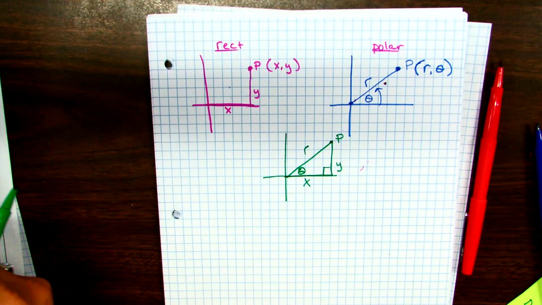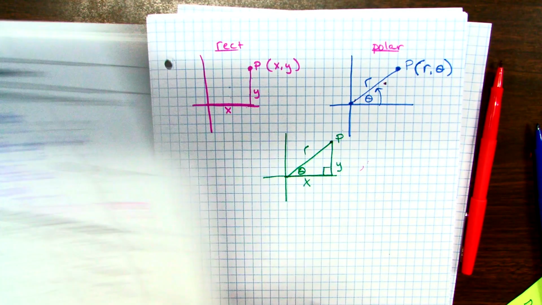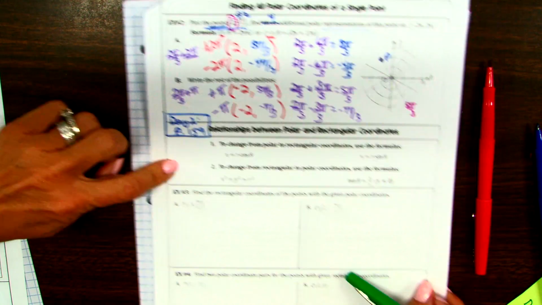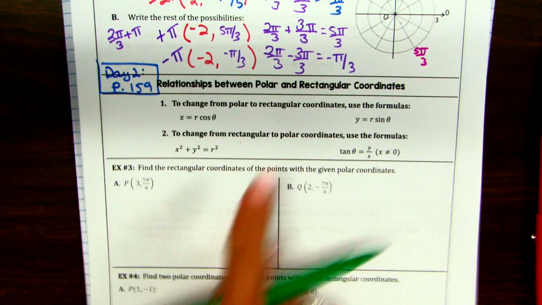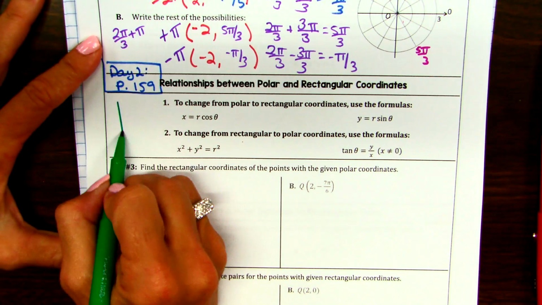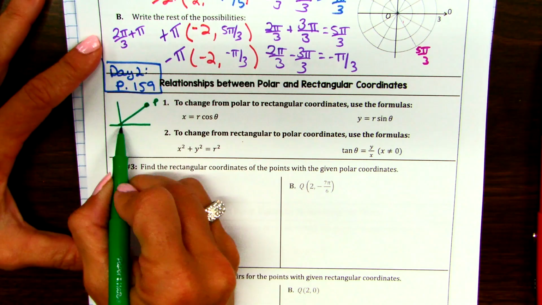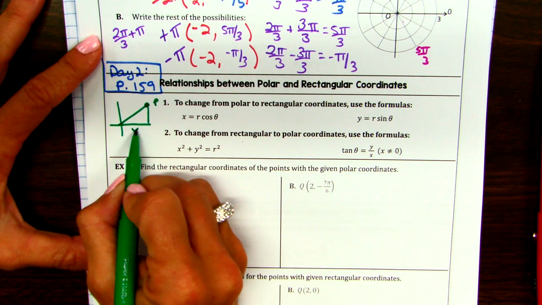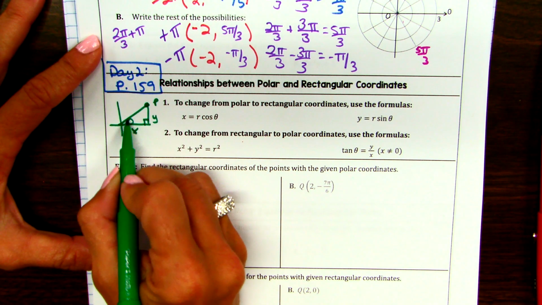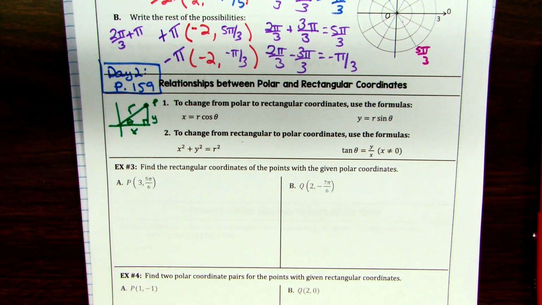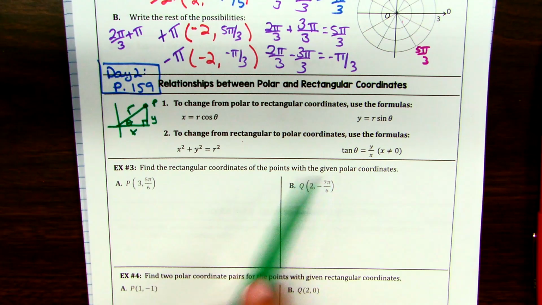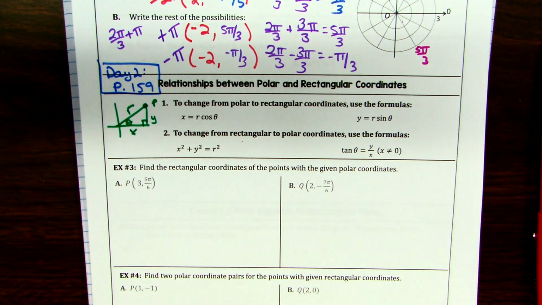Sorry. All right, so I'm going to redraw that on this little space right here so we have that to look at. That's going to help us understand these 4 formulas. So again, to get to this point, we could call this x, this y, this theta, and that r. Okay, and all 4 of these formulas come right from that triangle.